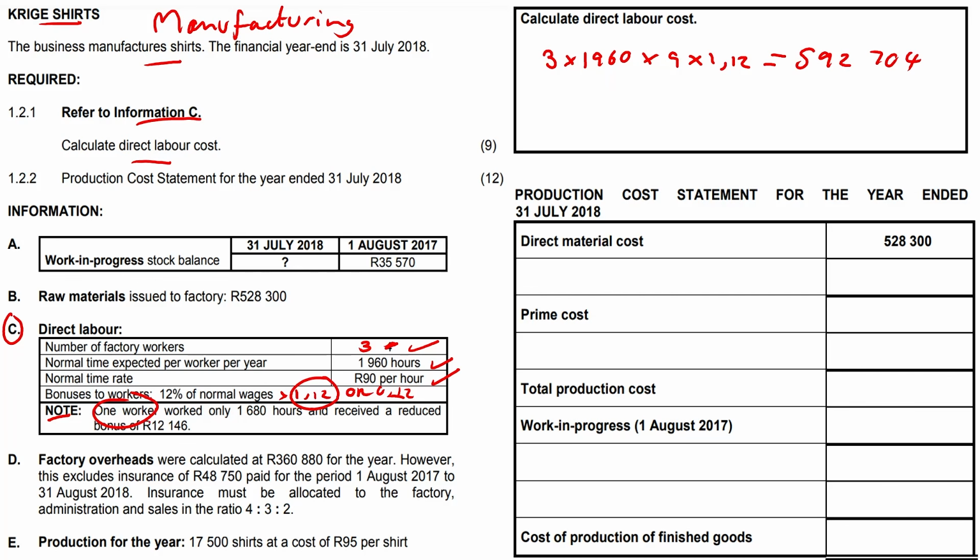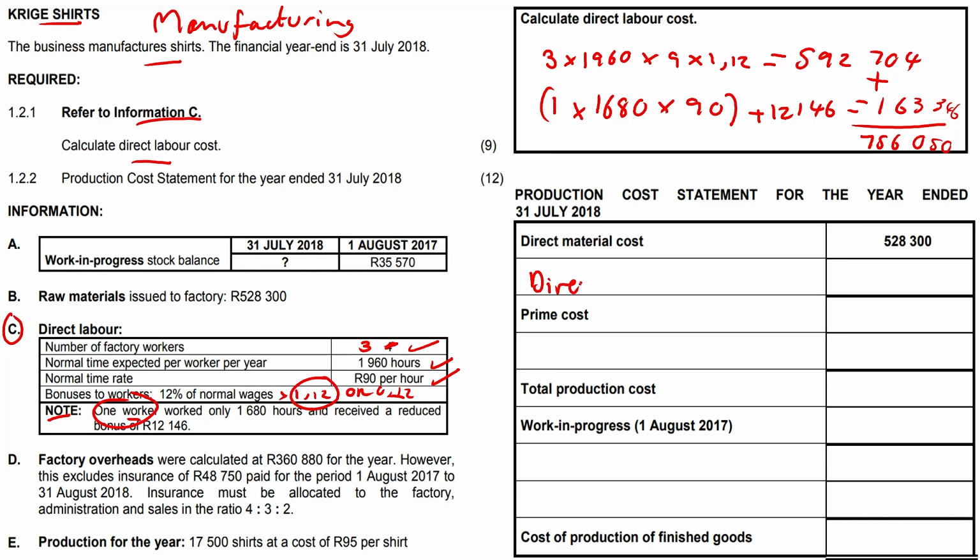And now we have a look at this naughty worker. So that would be 1 times 1,680, because they only worked 1,680 hours. They still get paid 90 rands an hour, and we put this in brackets, and don't forget to add back their bonus. Their bonus is going to be 12,146. If you plug this into your calculator, you should get 163,346. Okay, we add these two figures together, and we get a grand total here of 756,050, and that is our answer. Okay, and we can just plug that in, so that's going to be direct labor cost.